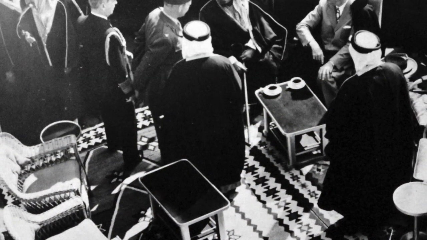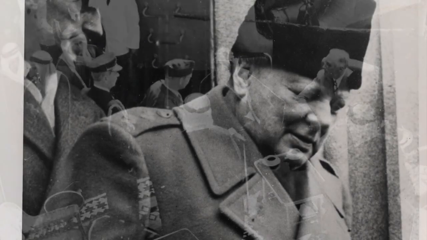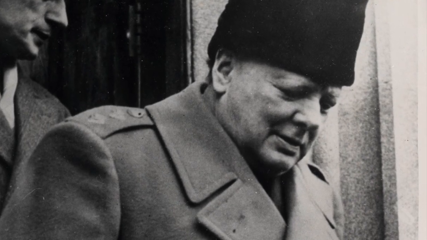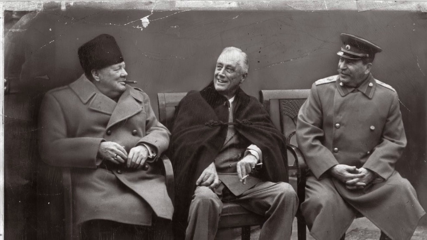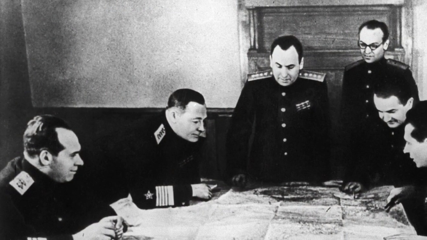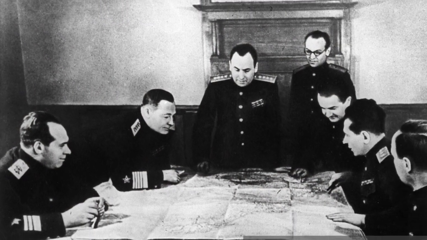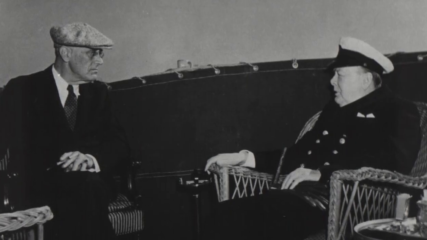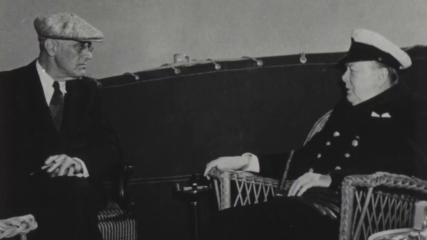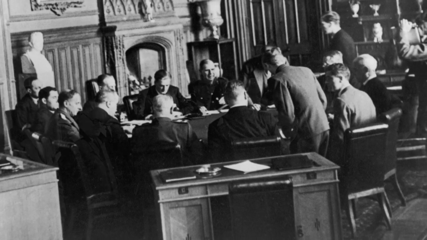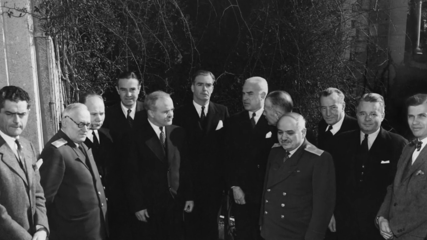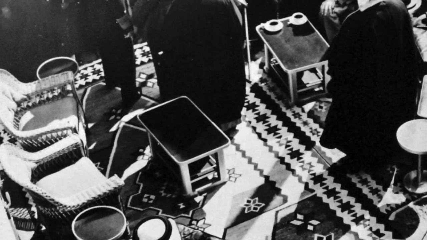The legacy of the Yalta Conference is both profound and complex. On the one hand, it represented a remarkable instance of cooperation among the Allied powers in the pursuit of common goals. The agreements reached at Yalta facilitated the successful conclusion of the Second World War and laid the groundwork for the post-war reconstruction of Europe. On the other hand, the compromises made at Yalta, particularly regarding Eastern Europe, have been criticized for enabling Soviet domination of the region and contributing to the division of Europe.